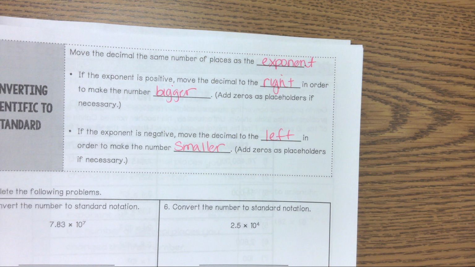The big deal here is just understanding what we talked about over here, that you've got to have some common sense when it's all said and done. If you see the power is positive, you should be getting a really, really large number. If you see that the power is negative, your number should be really, really small.